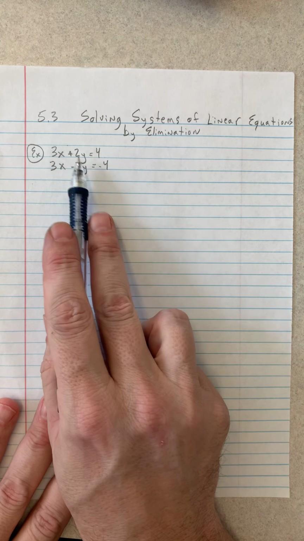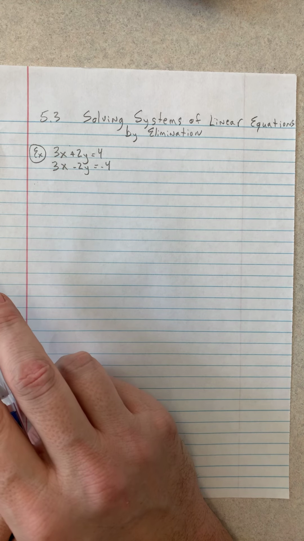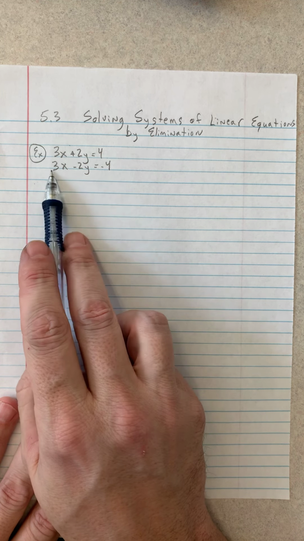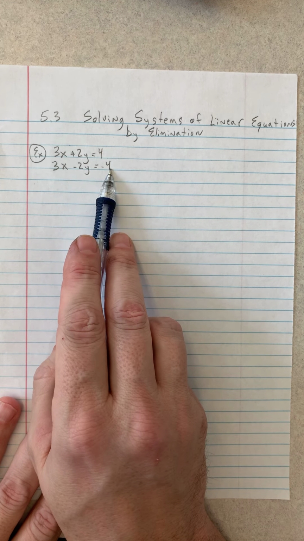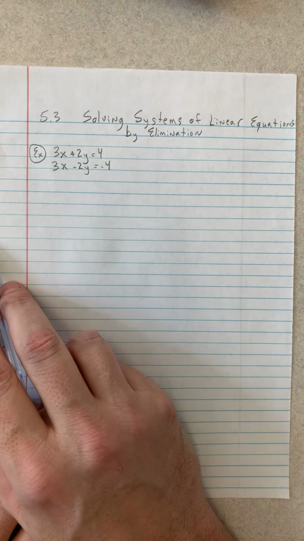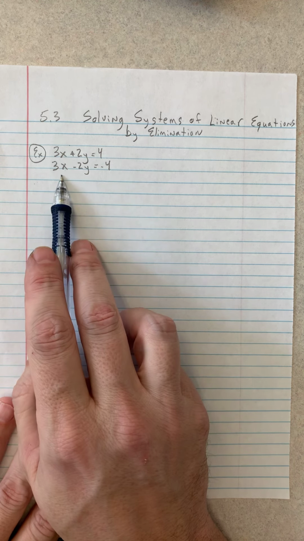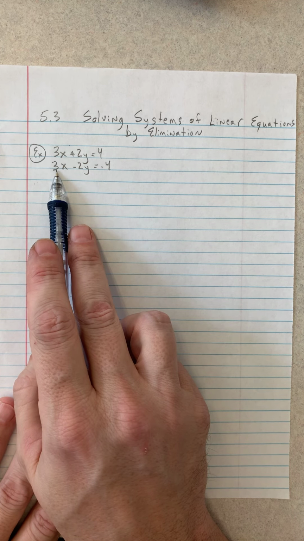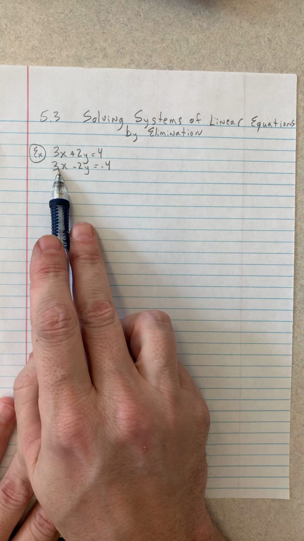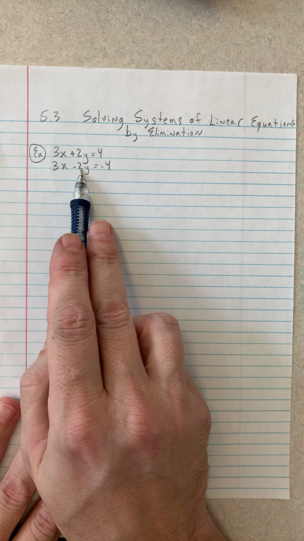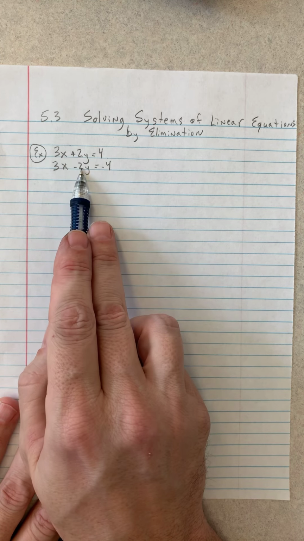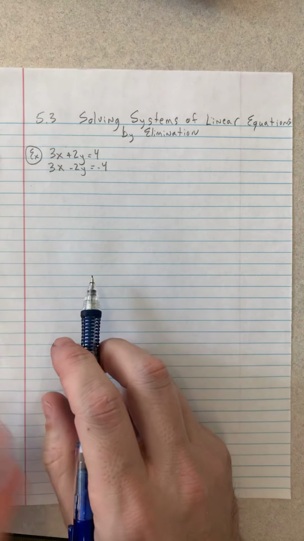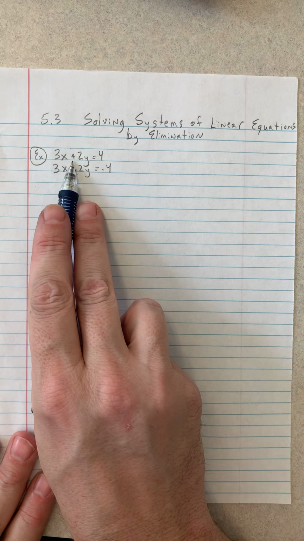It takes in this idea of adding these systems together because we want them to be the same. I'm going to add them up. The first thing I do is I look. Are my x's, my y's, and my constants lined up? They are. The second thing I'm going to look for is going to be coefficients. I want coefficients that are the same. 3x and 3x are the same. 2y and 2y are the same. The coefficients, the numbers in front of the variables, are the same.